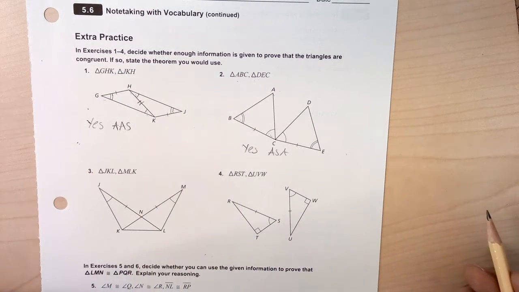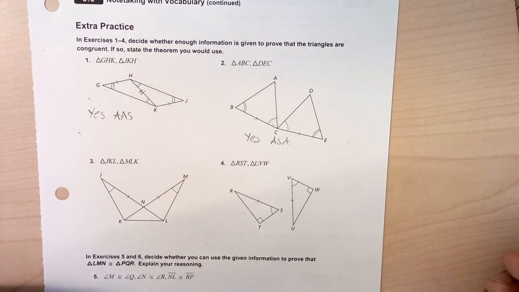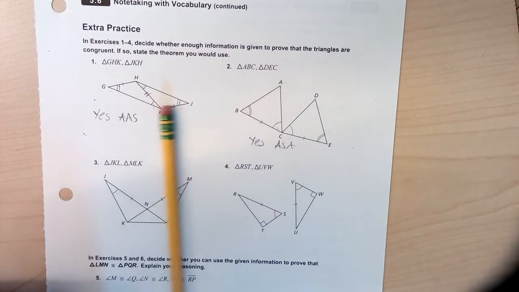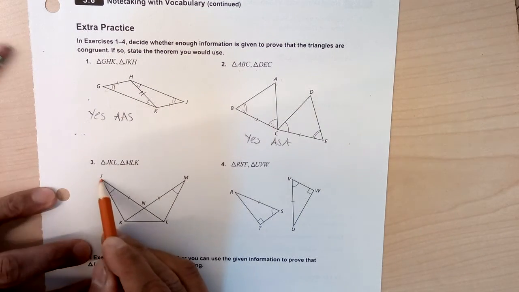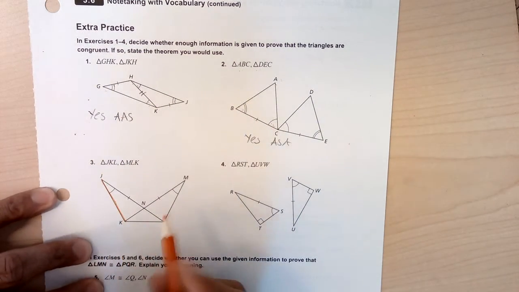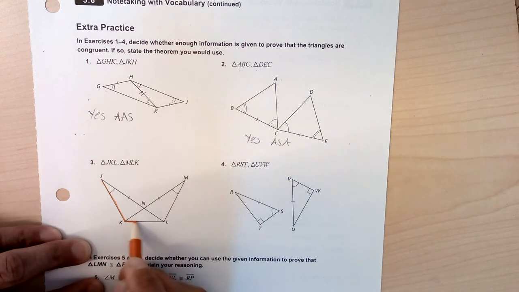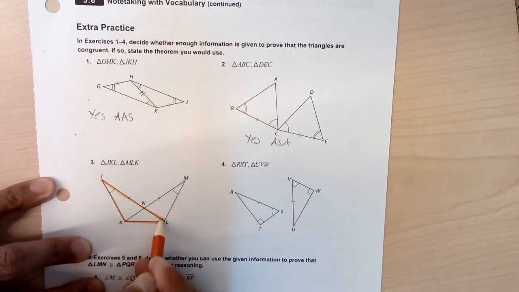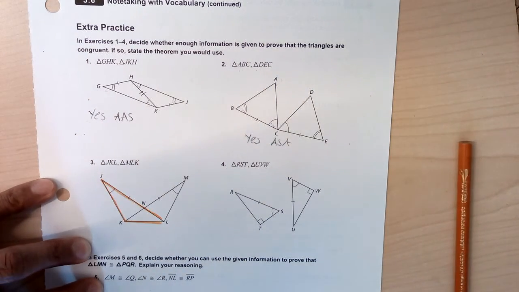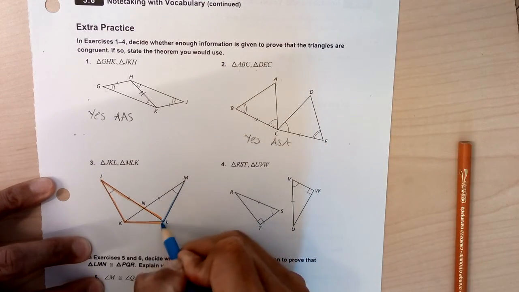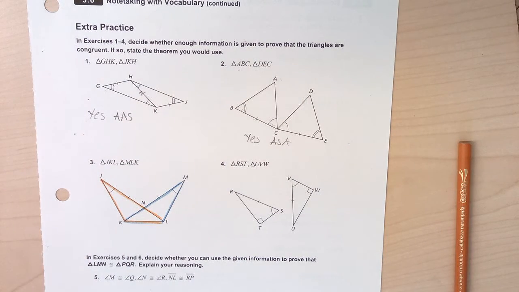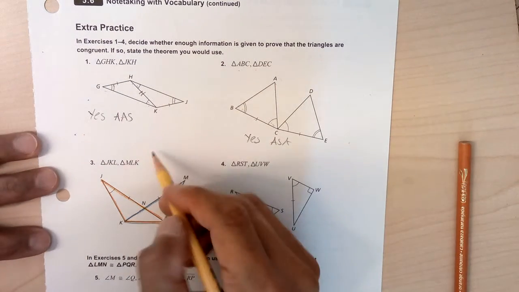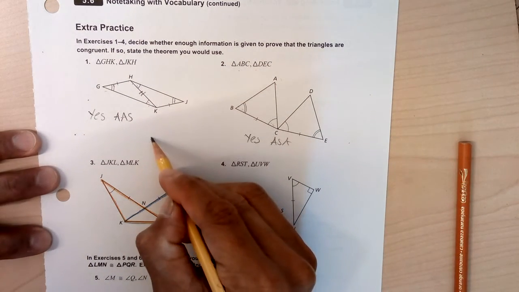And then on number 3, here's where it gets a little bit more complex. You want to know if triangle JKL, so I'm going to trace that out right here using a different color so you can see a little bit better. The triangle JKL, which is right here, you want to know if that's congruent with triangle MLK. Right here, this blue triangle. So is the orange triangle congruent with the blue triangle? If you're not sure, here's what you might need to do. Break apart the triangles.